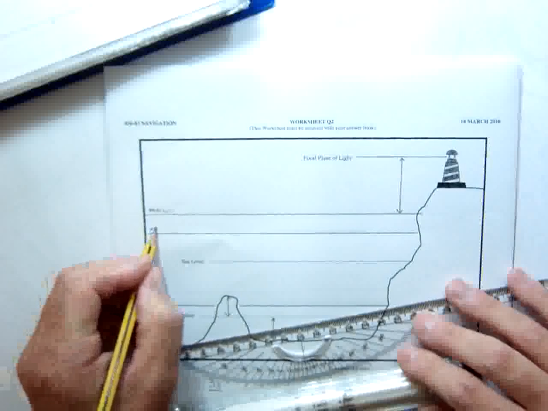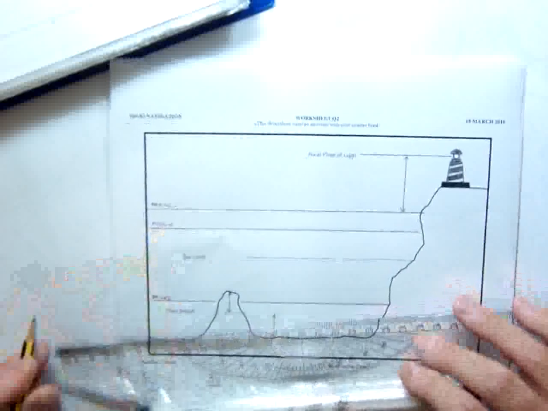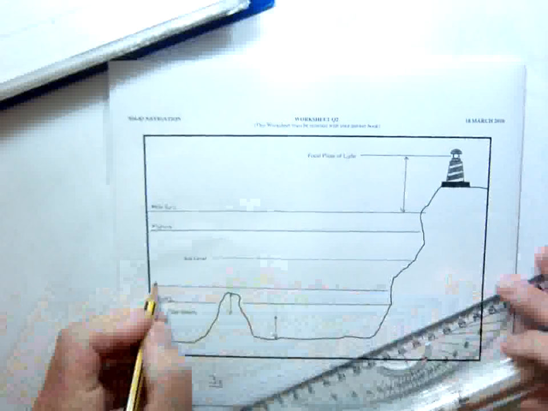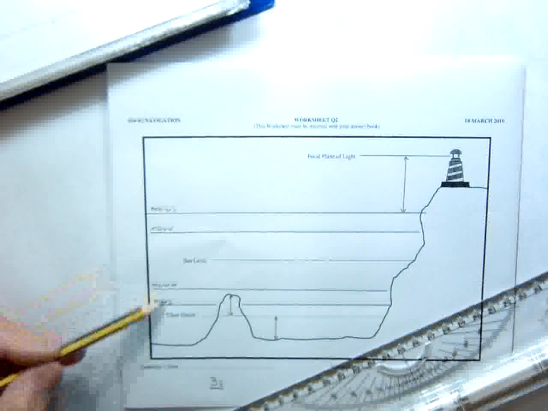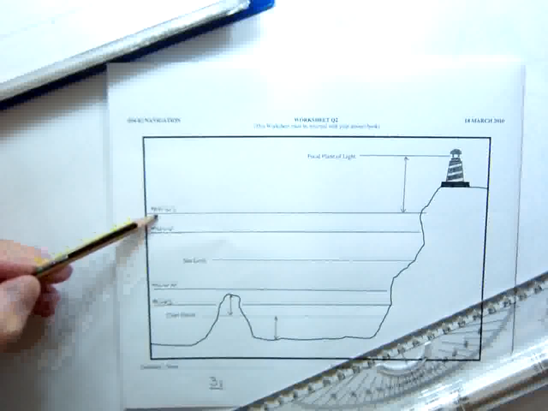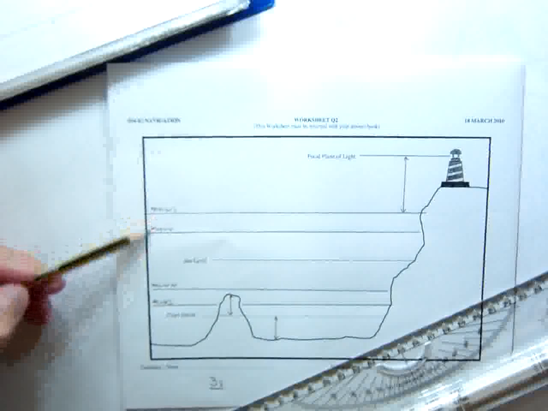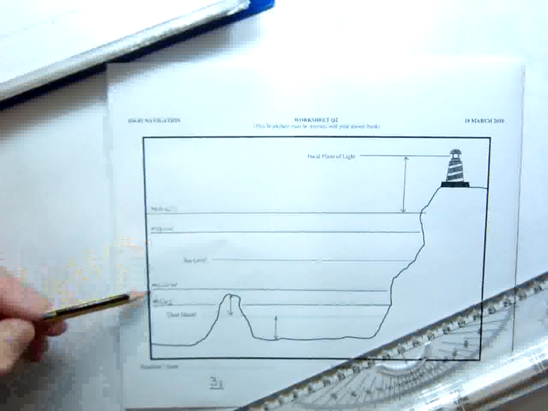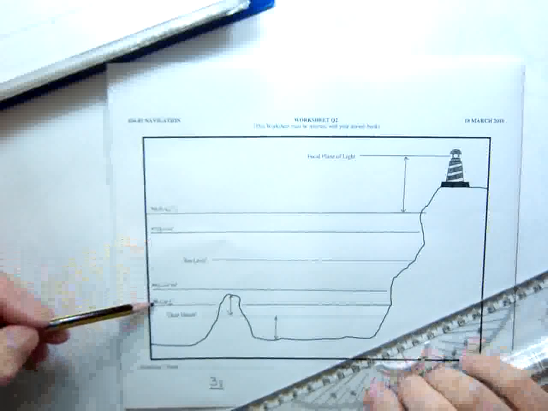And that would be mean high water neap and mean low water neap. So you can see that the low water neap is higher than the low water springs, but the high water neap is lower than the high water springs. So we have mean high water springs, mean high water neaps, mean low water neaps, mean low water springs.